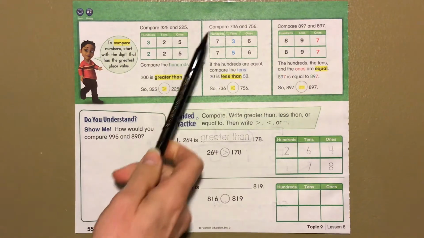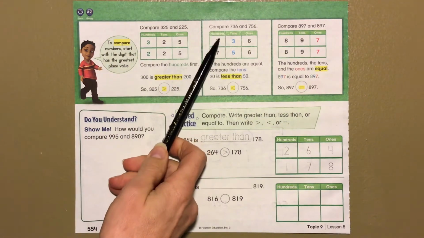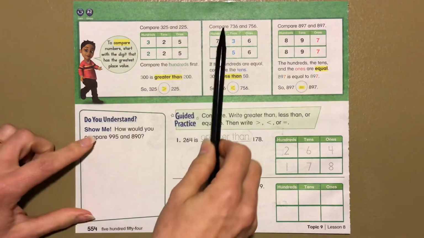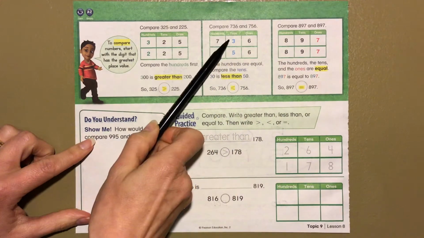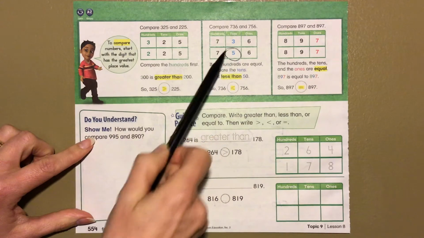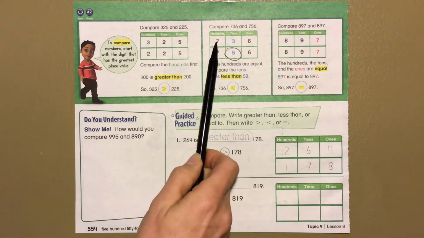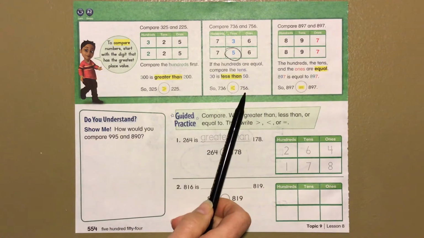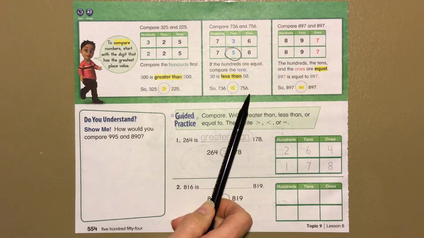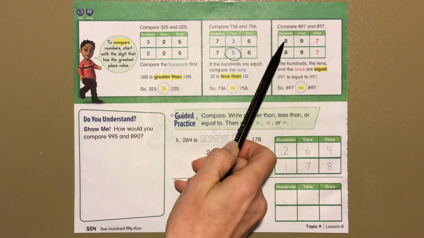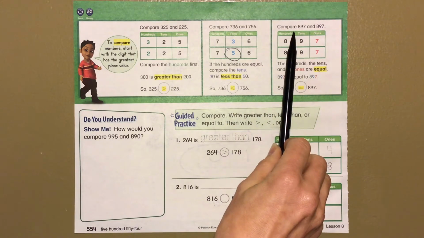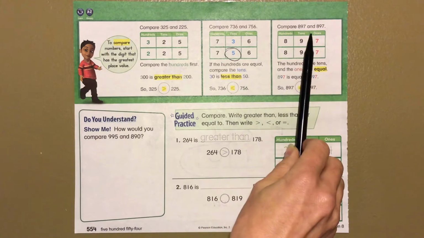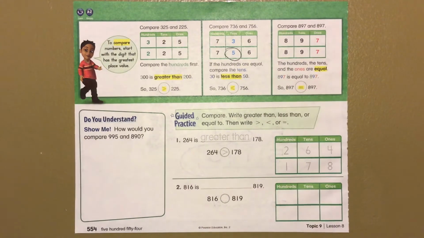So we're going to compare 736 to 756. So our hundreds are the same, so then we go next. Okay, which one is larger, 3 or 5? The 5 is larger. So we know that 736 is less than 756. And then we're going to compare. Our hundreds are the same, they're both 8s. Our 10s are the same, they're both 9s. And our 1s are exactly the same, so they are equal to.